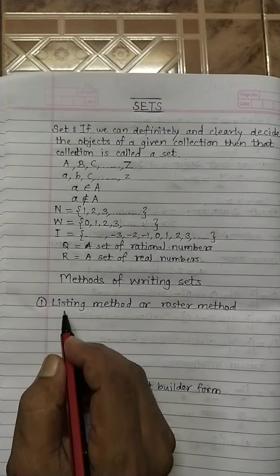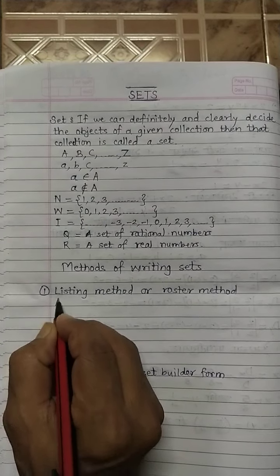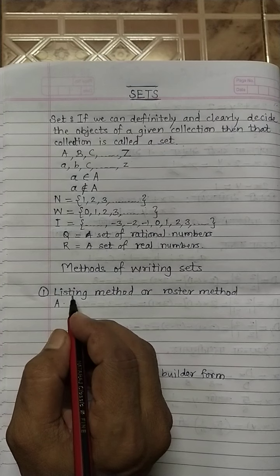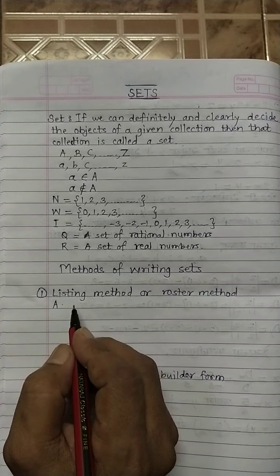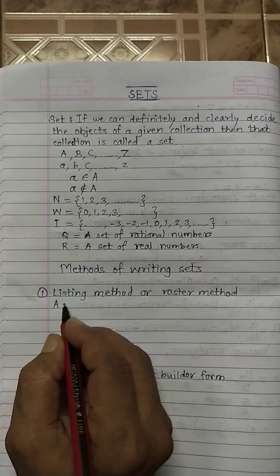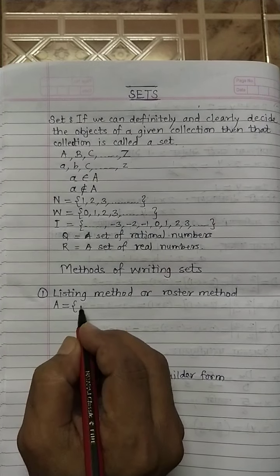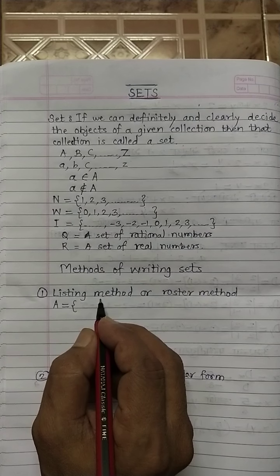Let us see an example. Set A means the set of odd numbers between 1 and 10. How can we write this? Set A is equal to, written in curly brackets, odd numbers.